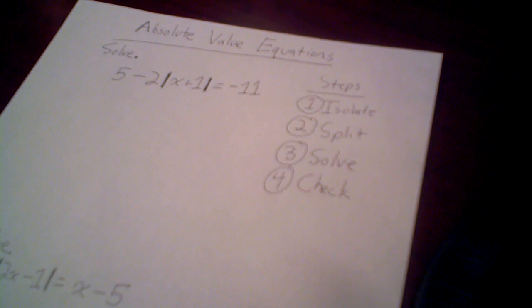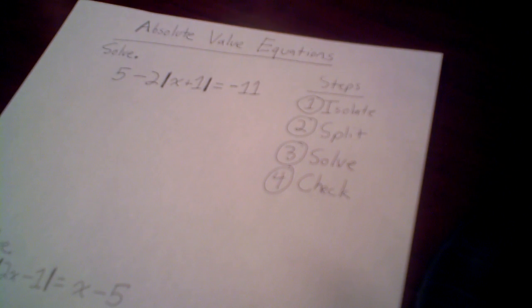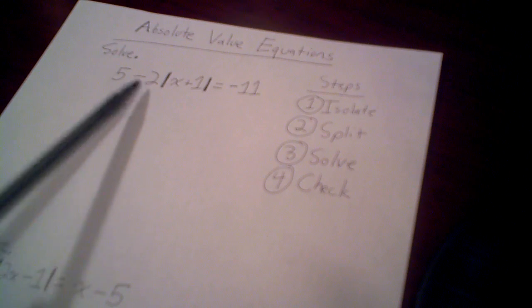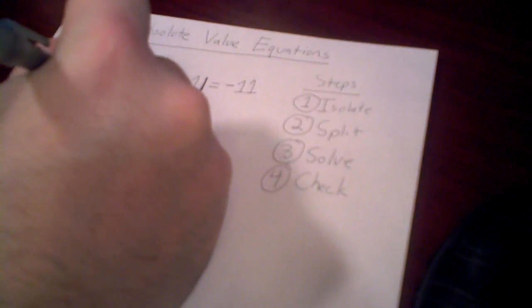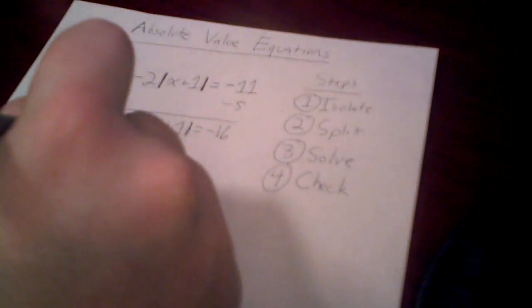So let's isolate. Common mistake here, 5 minus 2 is 3. You cannot do that. Order of operations says no. This is multiplication. You cannot put these two together. So the first thing I need to do on this problem is subtract 5 from both sides. I'll have negative 2 times the absolute value of x plus 1 equals negative 16. Now I'll divide both sides by negative 2.